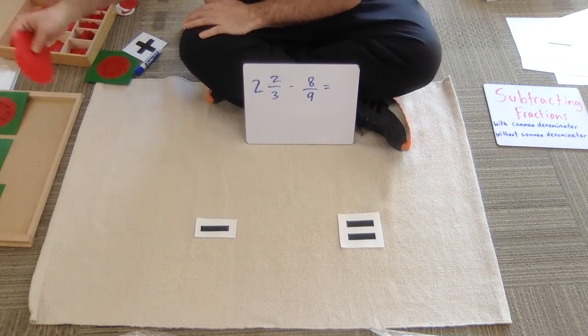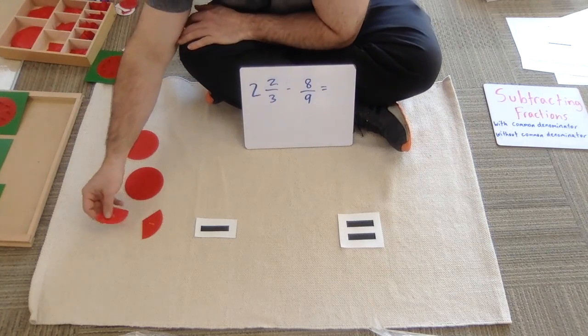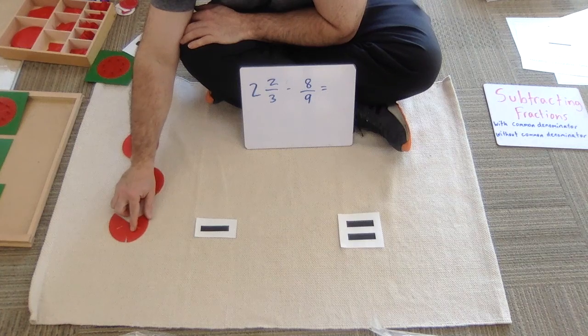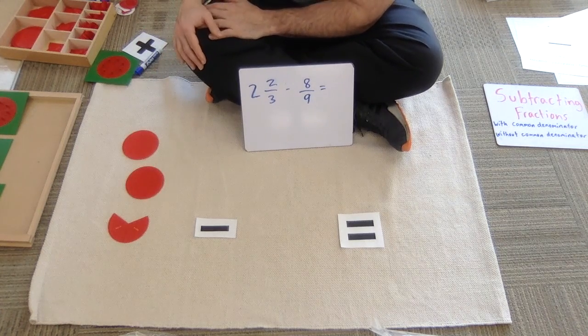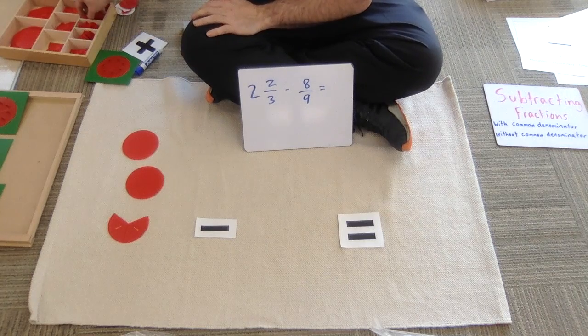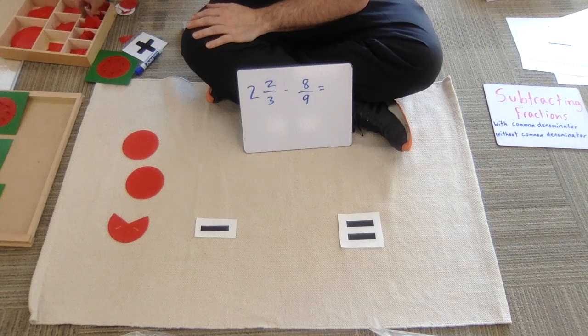All right, so 2 2/3. Okay. And you got to take away 8/9. All right, so I'm going to build my 9ths here.